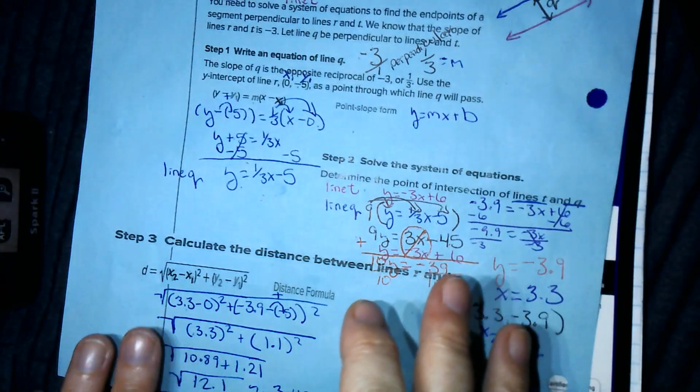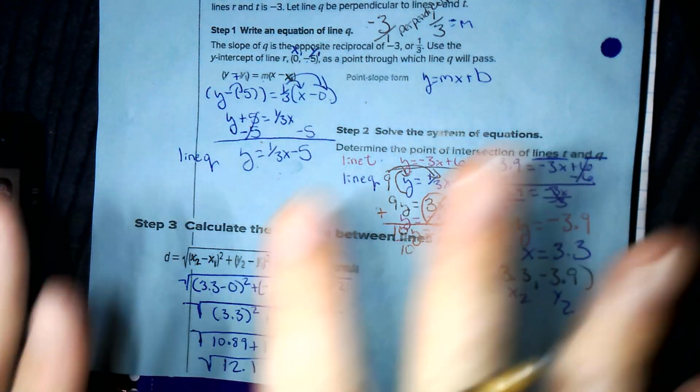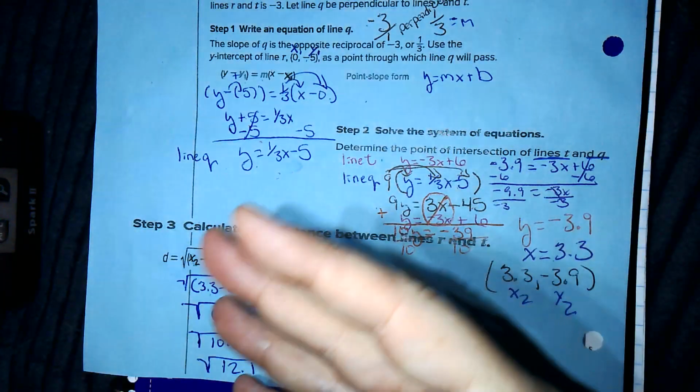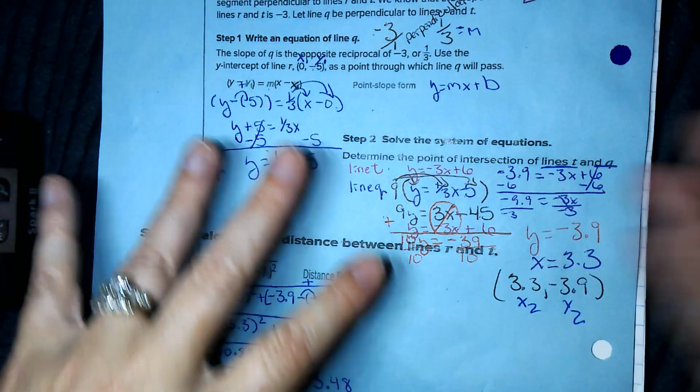Again, lots and lots of work. You need to see lots and lots of work if you want credit for this assignment, and if you want full credit for these items on the test. All right, good luck.